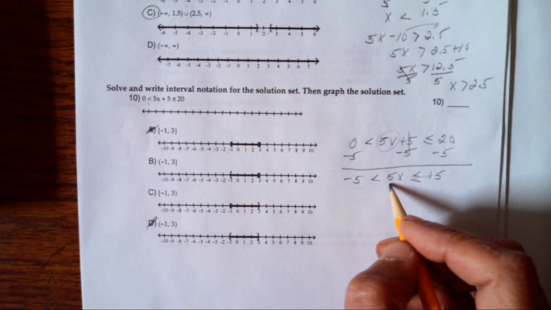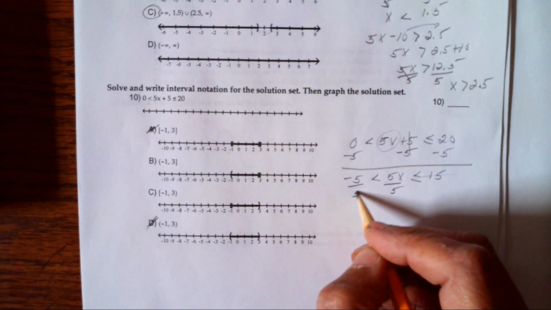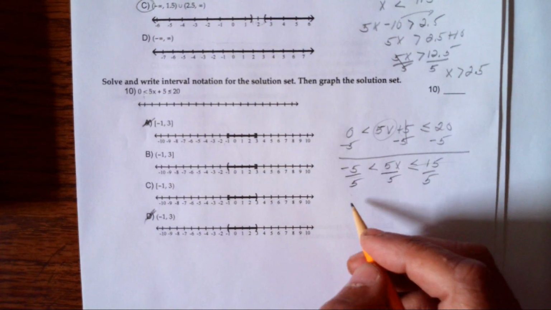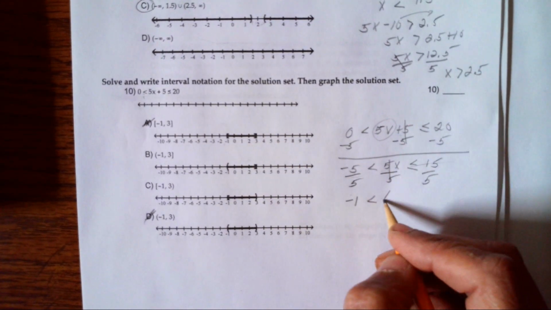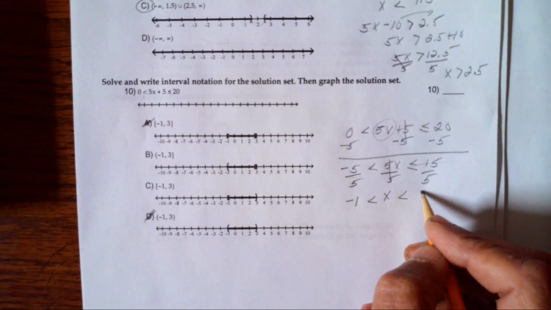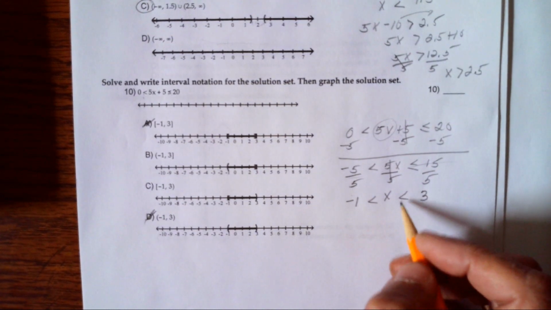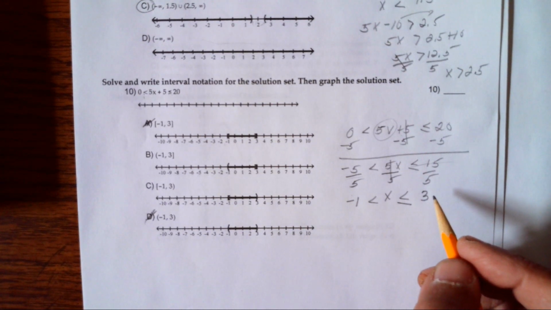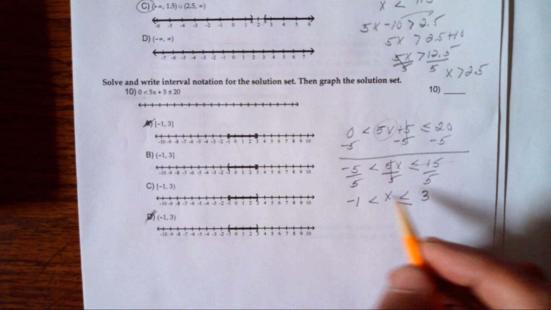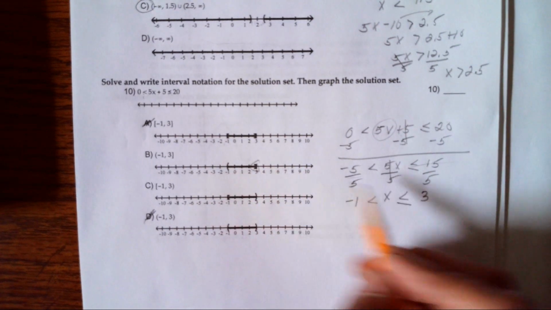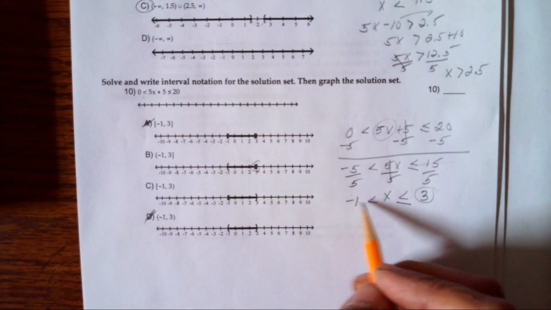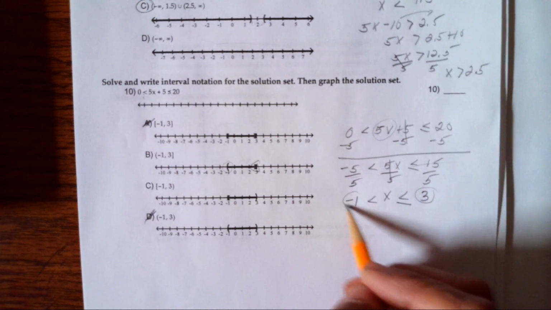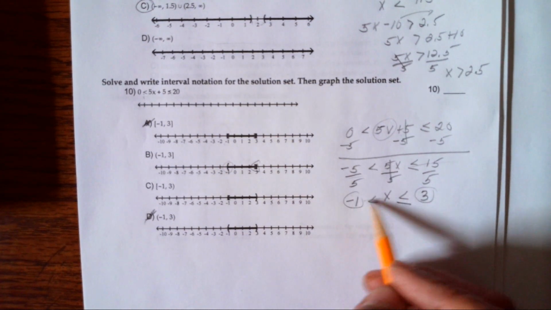And now I want to divide the whole thing through by 5. All 3 parts. Signs are unlike, quotient is negative. 5s cancel out. Signs are the same, quotient is positive. And this is a less than or equal to. So this is number 10. And I'm looking at a bracket at positive 3 and a parenthesis at negative 1 and everything that's in between.